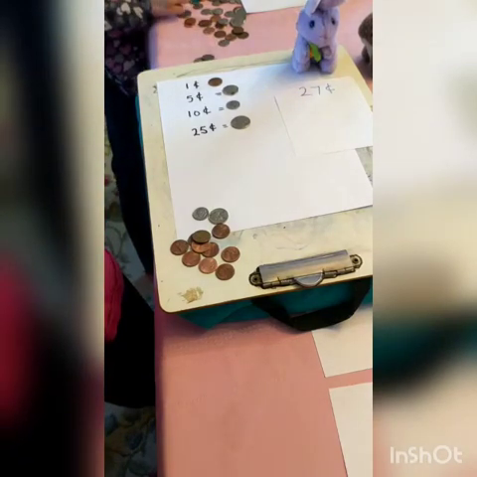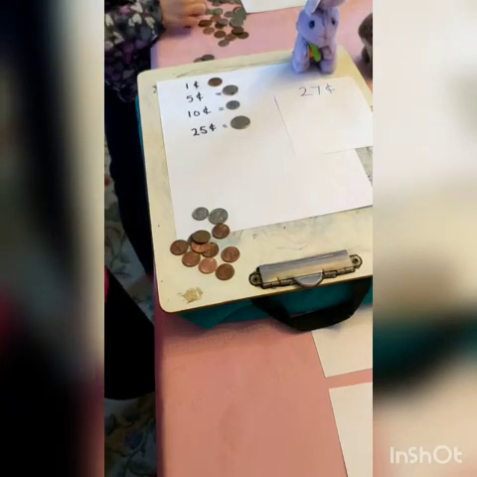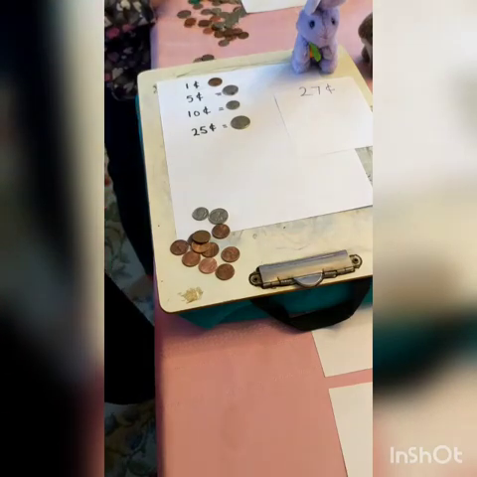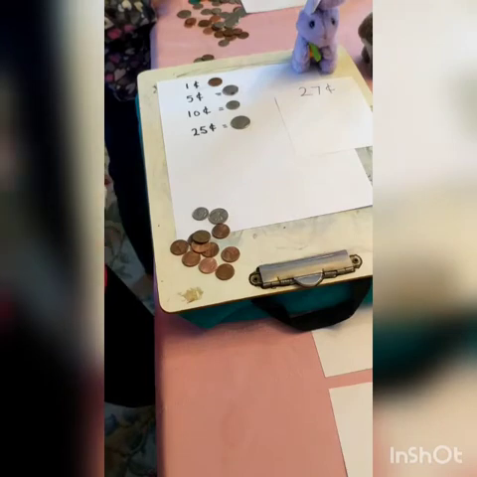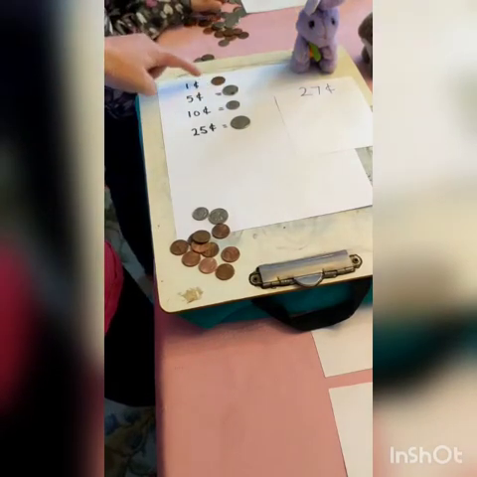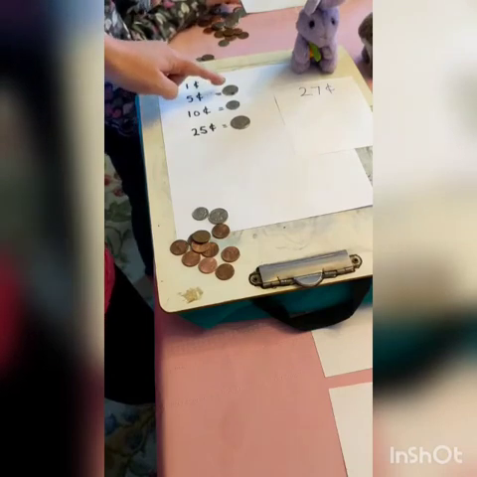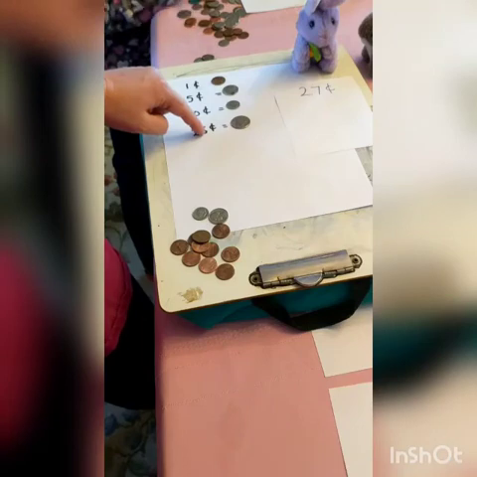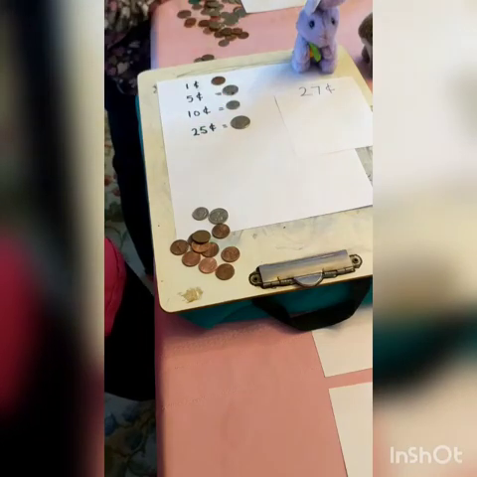Okay. This time, we're going to see if we can use the least amount of coins first. So if we look over here, we have a penny is worth 1 cent, a nickel is worth 5 cents, a dime is worth 10 cents, and a quarter is worth 25 cents.